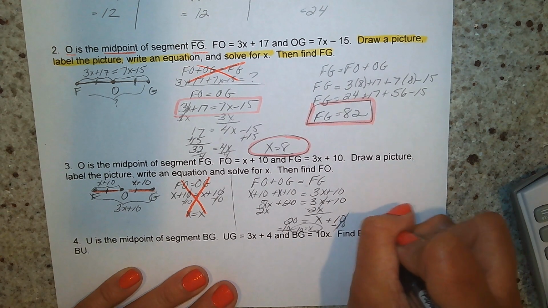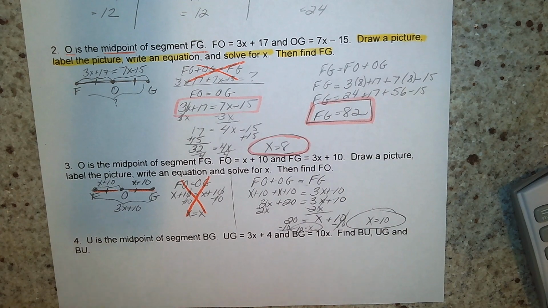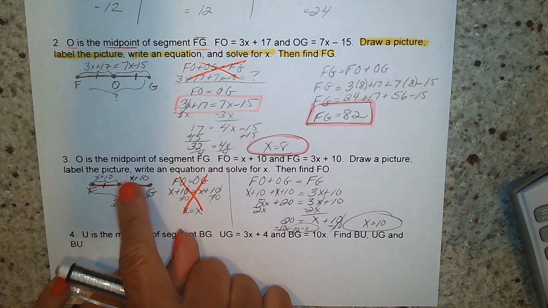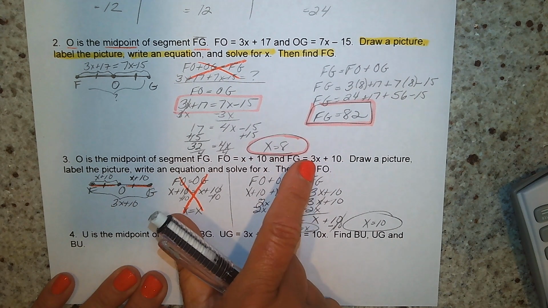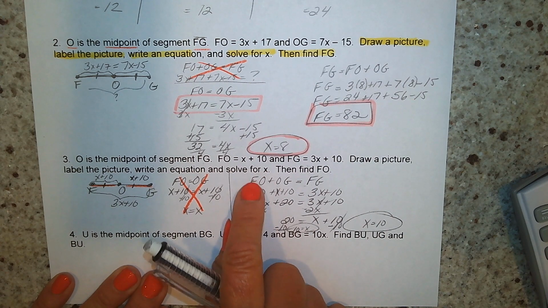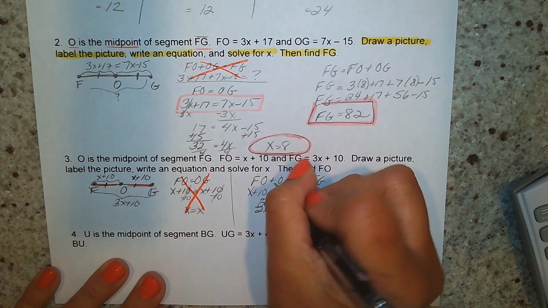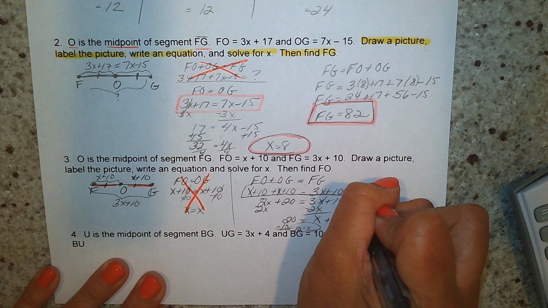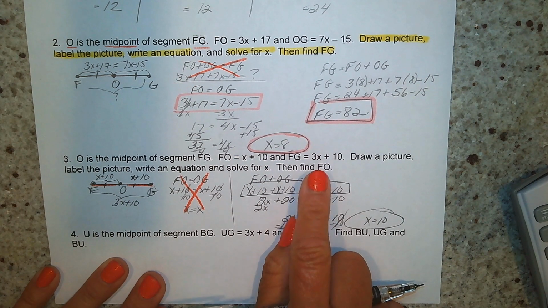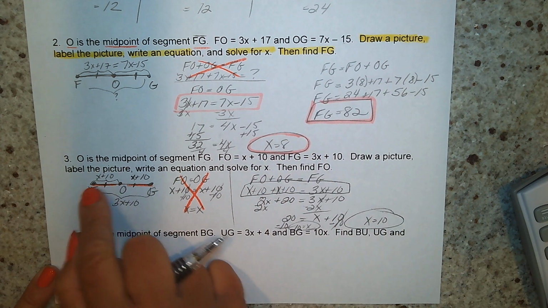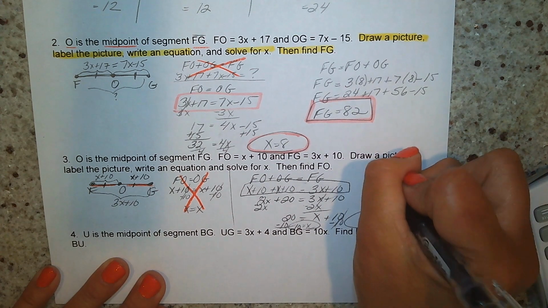Okay, our x value is equal to 10. All right, so far we drew the picture, we labeled the picture with the given information, we wrote the equation. Here's the equation, super important, right in here. And we use the segment addition postulate to do that. Now we have to find FO. FO is this piece right here, so let's plug that in.